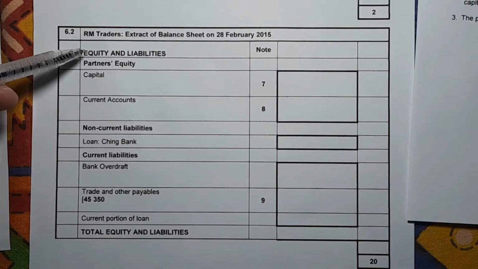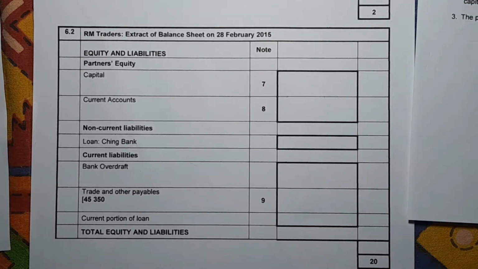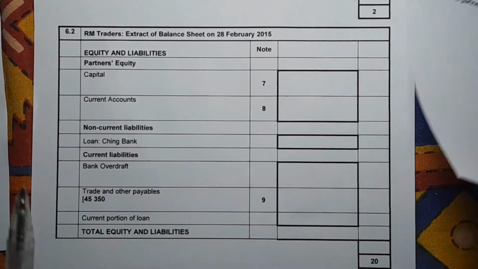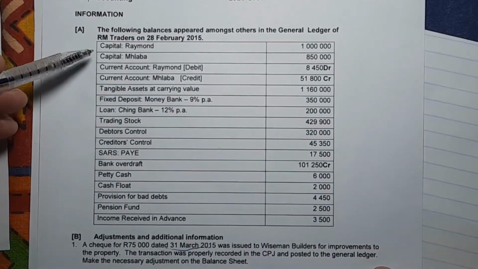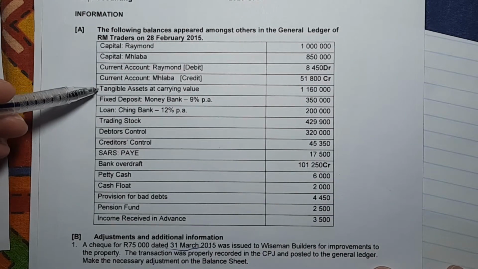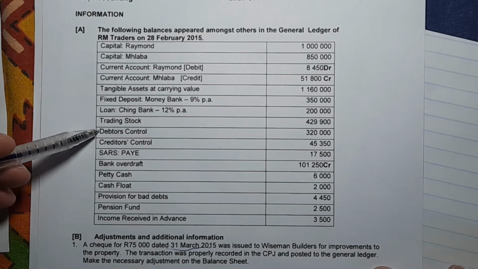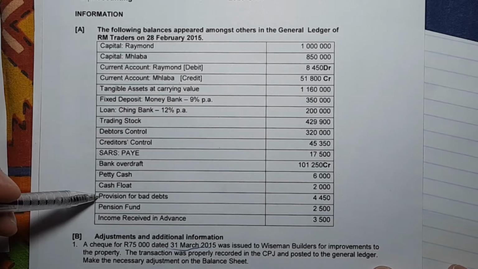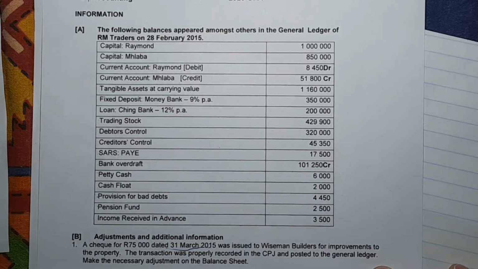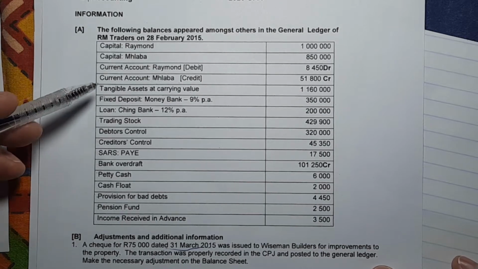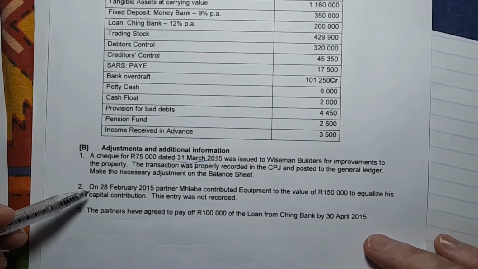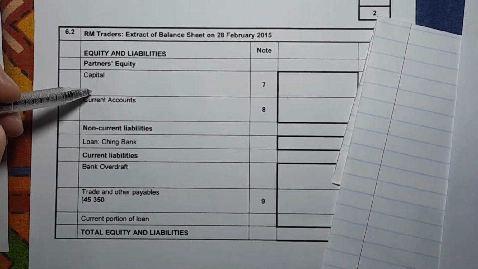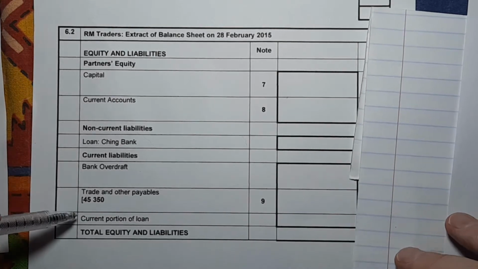(6.2) We need to complete the equity and liabilities part of the balance sheet. We have the following information: capital, current accounts, tangible assets, fixed deposit, loan, trading stock, debtors, creditors, SARS, bank overdraft, petty cash, cash flow, provision for bad debts, pension fund, income received in advance. Out of all of these, before we can even start doing the adjustments, we can write the numbers as notes in the owner's equity and in the liabilities part.